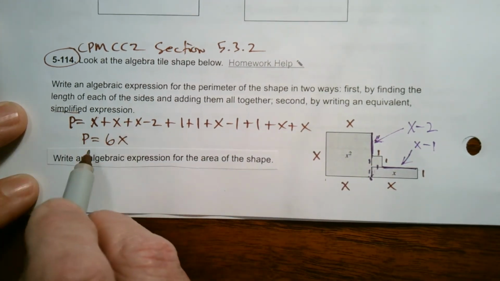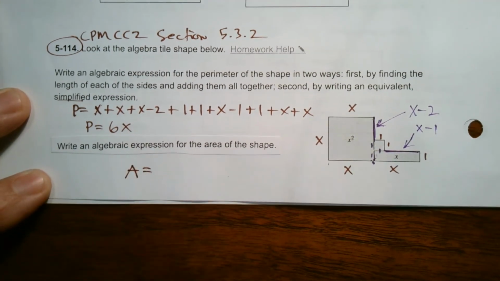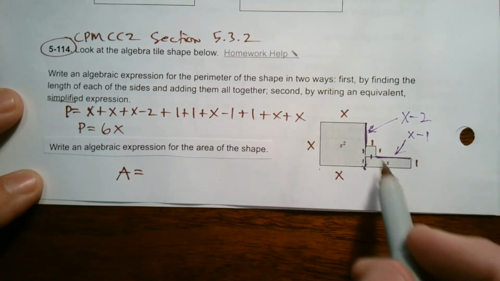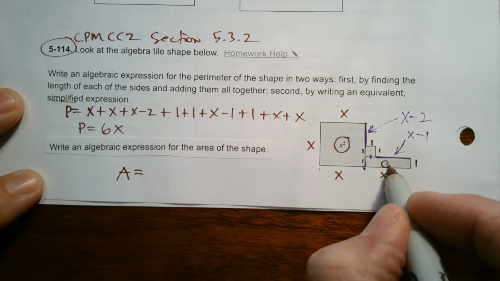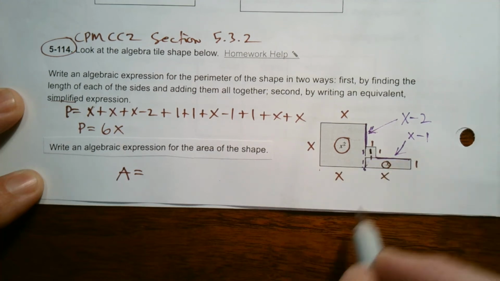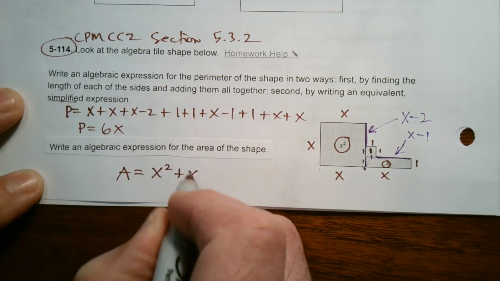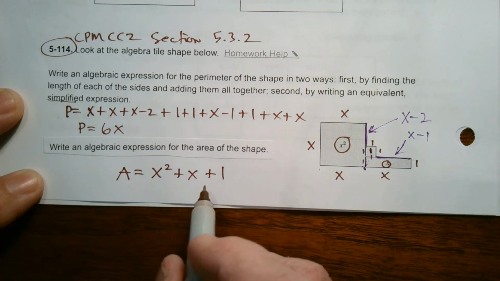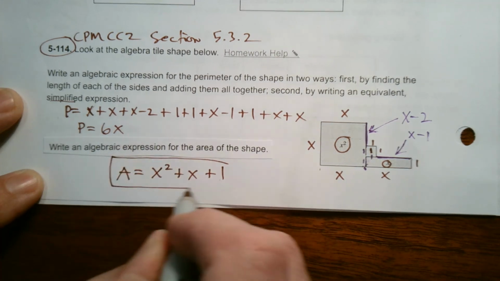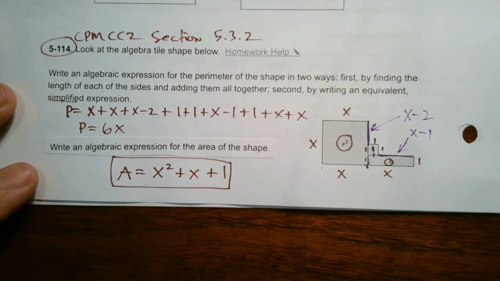That's for the perimeter. Then it wants an algebraic expression for the area. Well, area, remember, is just the tiles themselves. The area of this tile is x squared. The area of this tile is x. And this is a 1 by 1, so the area of that is 1. So if I'm going to write it as an expression, it's x squared plus x plus 1. And I can't do any combining because they're not like terms. So that would be the expression for the area and my two expressions for perimeter. Okay? There you go.